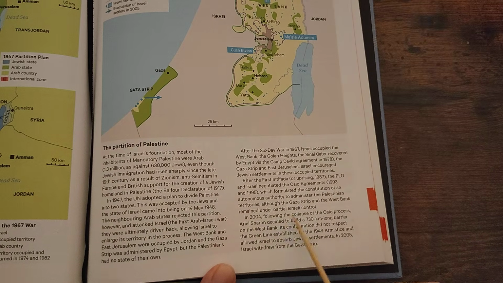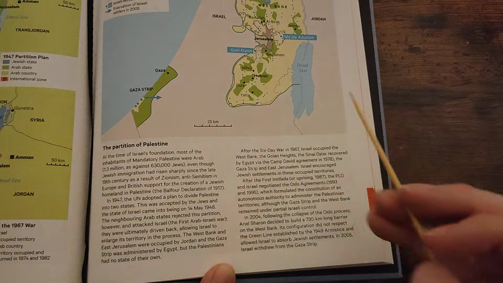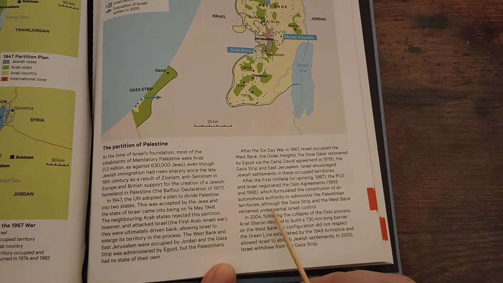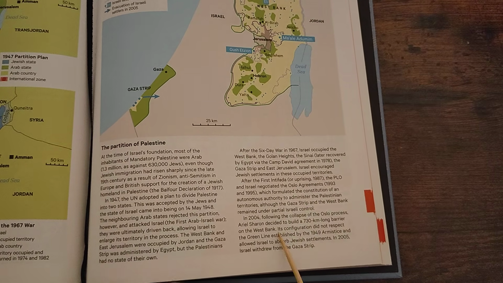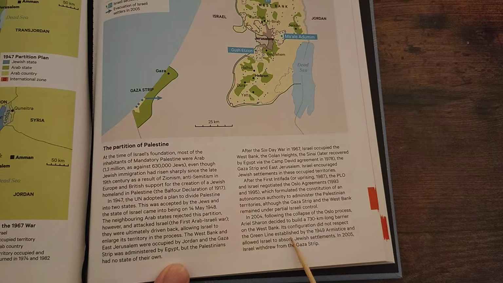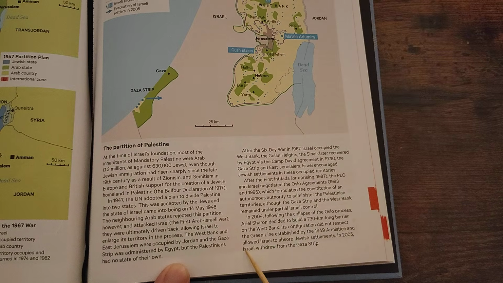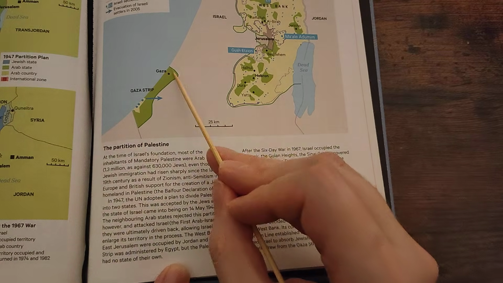In 2004, following the collapse of the Oslo process, Ariel Sharon decided to build a 730-kilometre-long barrier on the West Bank. Its configuration did not respect the Green Line established by the 1914 armistice and allowed Israel to absorb Jewish settlements. In 2005, Israel withdrew from the Gaza Strip.